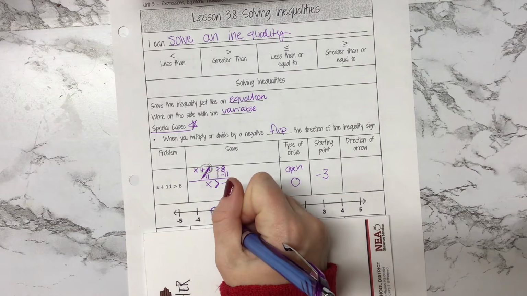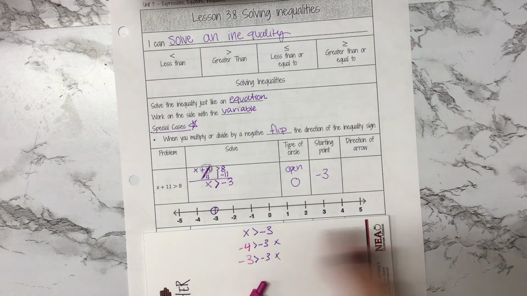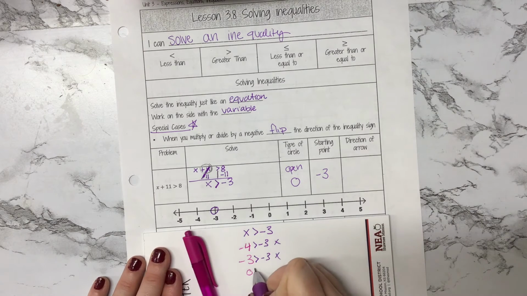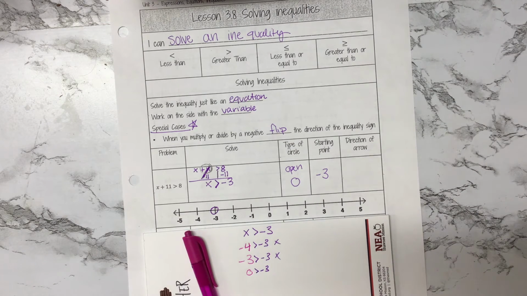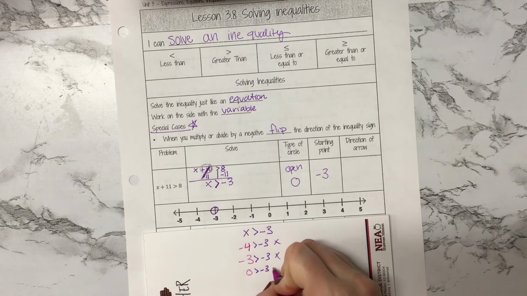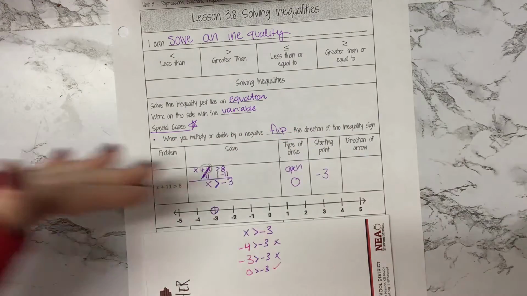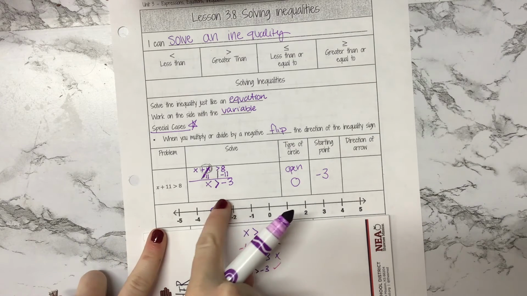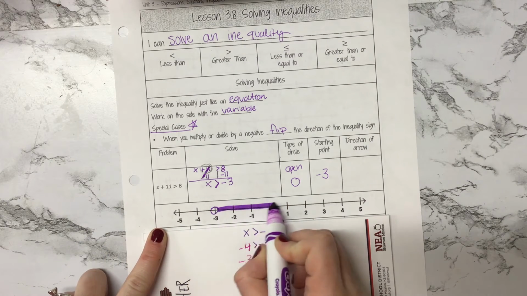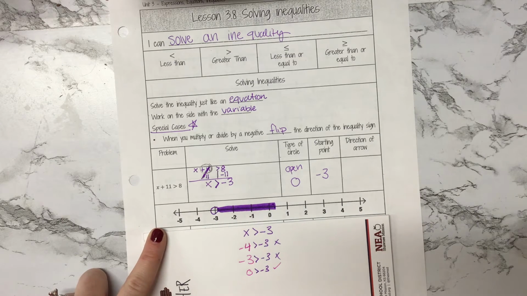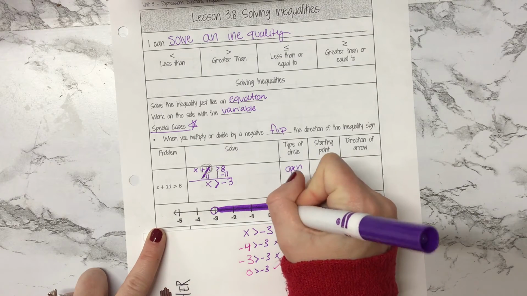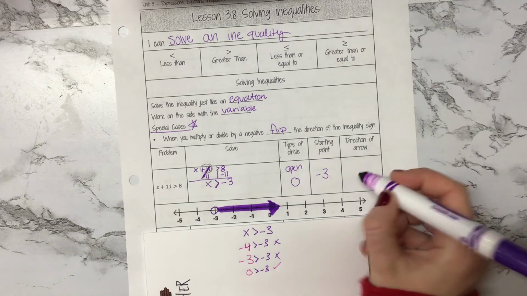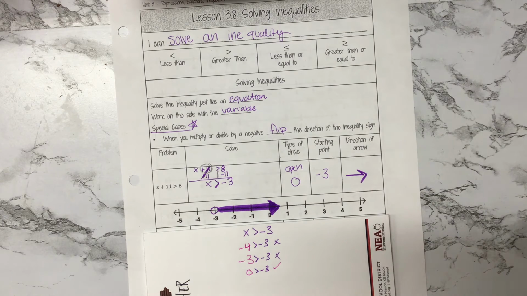That's why it's open. Okay, and then I'm going to pick some to the right. Let's pick 0. I always like to work with 0. Is 0 greater than negative 3? Yeah. The more to the right you go, the bigger it is. So I know that any number on this side is going to be greater than negative 3. So I'm going to draw my arrow. That arrow tells me, as long as I keep going to the right on my number line, it's going to be greater than negative 3.